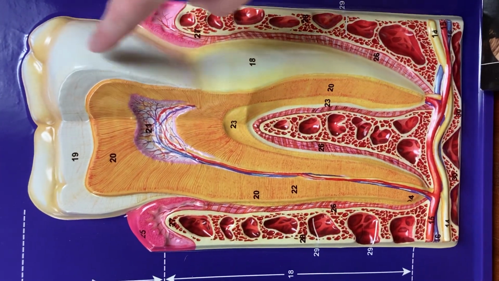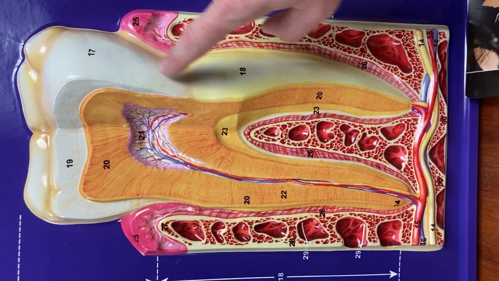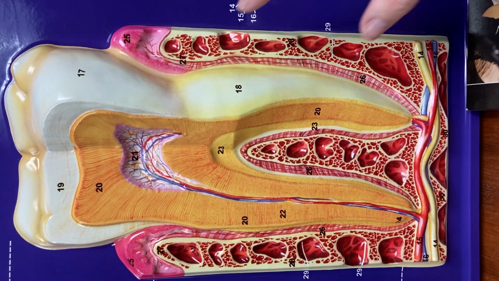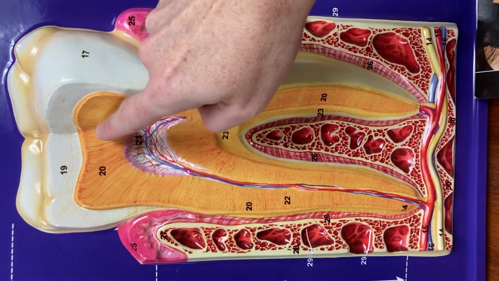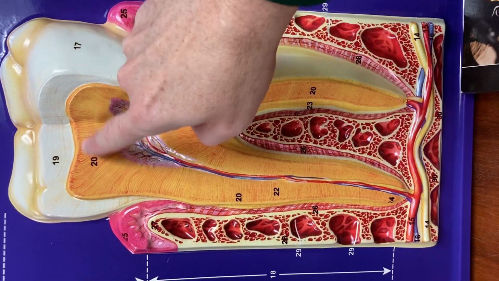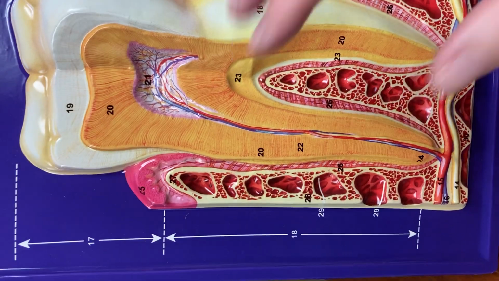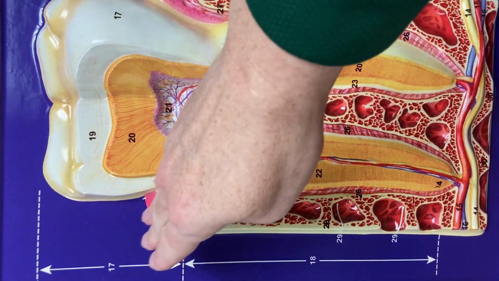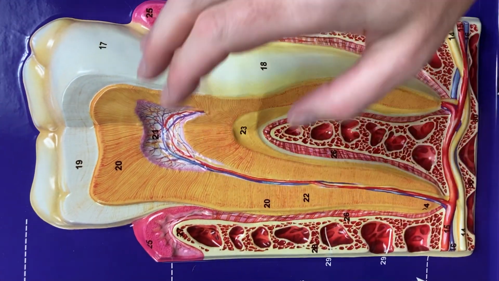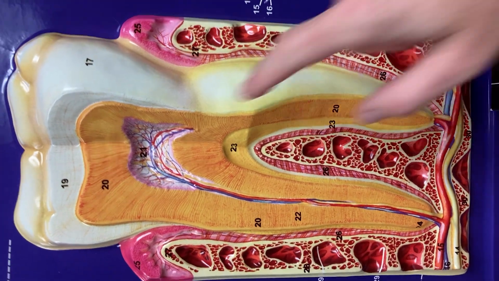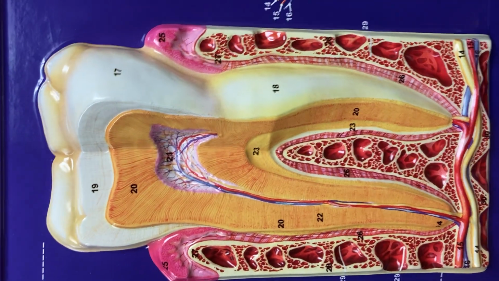Okay, so the outer layer of the entire tooth is enamel. The white part of the tooth is called enamel. Deep to the enamel is this yellowish or brown layer. We have to keep track here. The region is crown or root. The layer is all the way around. The white part is enamel, and then underneath is dentin.